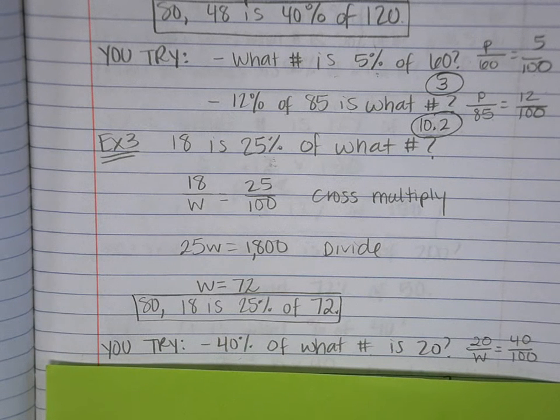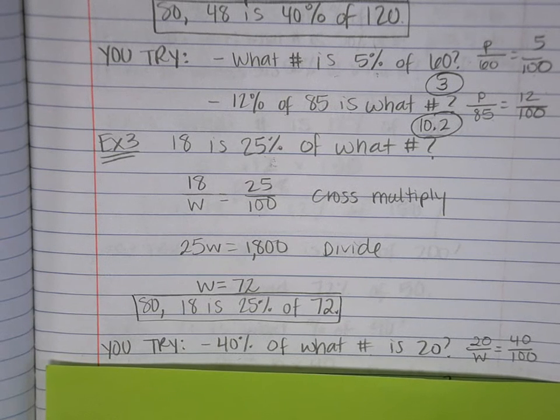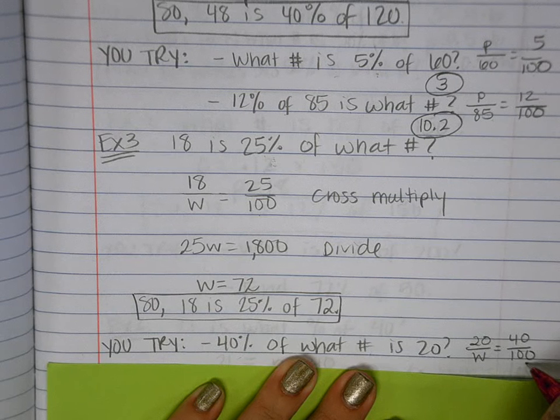Kendall, did you get it? 50? Not 50. Yeah, it was. It was? Oh yeah, you know what? I think I wrote it down wrong. 40% of what number? Yeah, it is 50. In the book it was 26, but I wrote it as 0. So you're right, it is 50. Okay, so because 20 times 100 is 2,000, right? Divided by 40, 50.